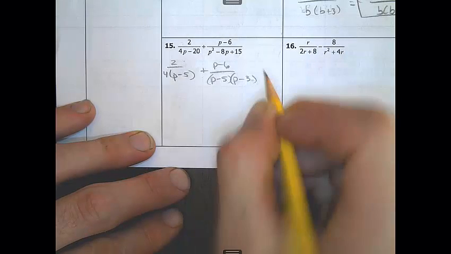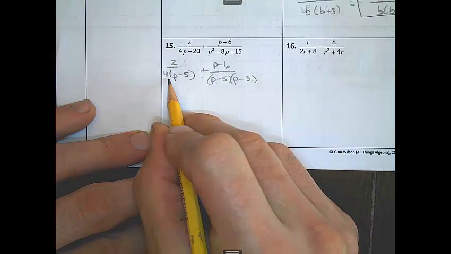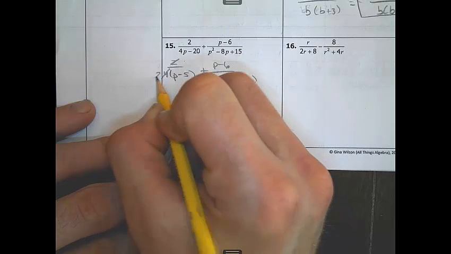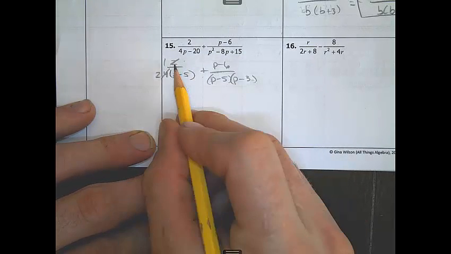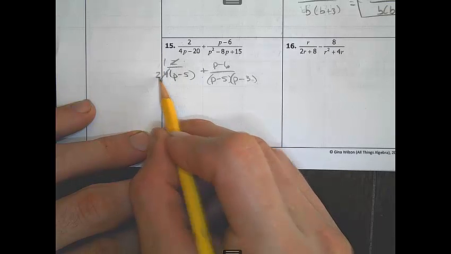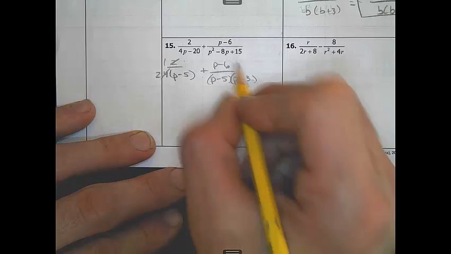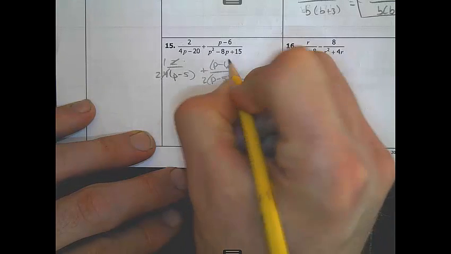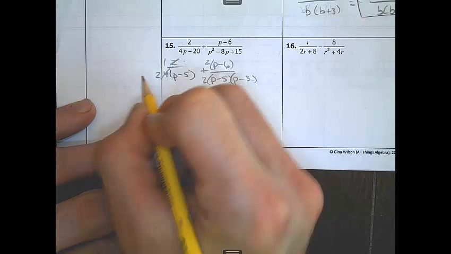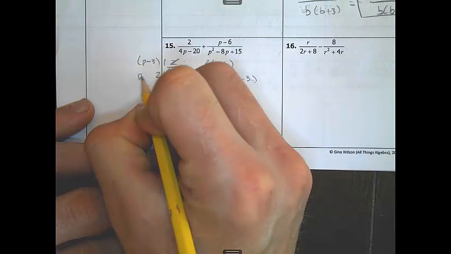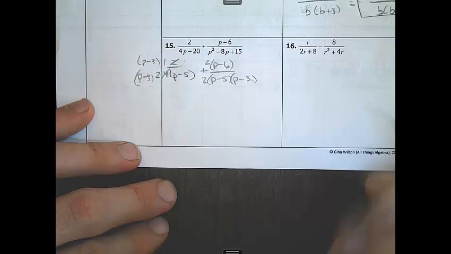All right. So we've got the p minus 5, but first of all, I'm going to simplify this. So this turns into a 2. So 1/2. 2 goes into 2 once, and 2 goes into 4 twice. Okay, so I need a 2 in the bottom, but I also need a quantity p minus 3. So I'm going to multiply top and bottom of this one by 2 to get my 2. And then over here, I need to multiply top and the bottom by p minus 3. All right, and that gives me my common denominator.